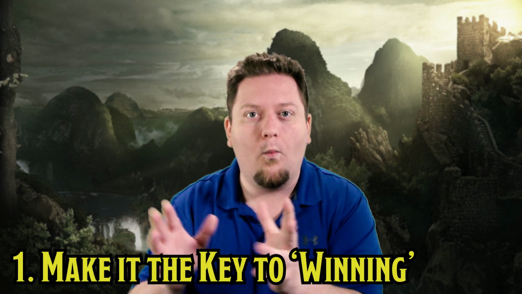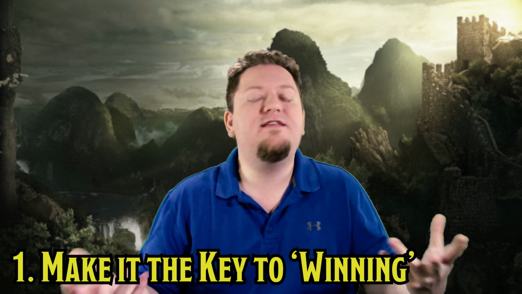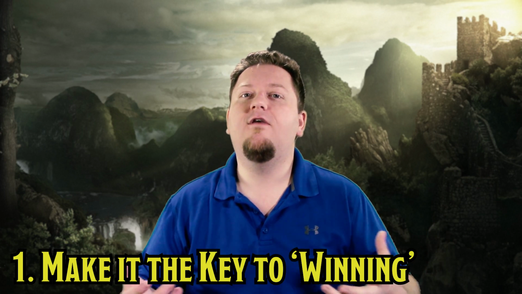Okay, so the first bit of advice I have for implementing a MacGuffin in your game is to make it the key to winning. That's to say that in a lot of D&D games, the objective is, hey, there's a bad guy doing bad things to good people, go stop them. And usually this ends with a showdown of combat, right? Now, that's not to say that that's a bad thing by any means, but sometimes that can leave players with a sense of sort of pelts on the wall.